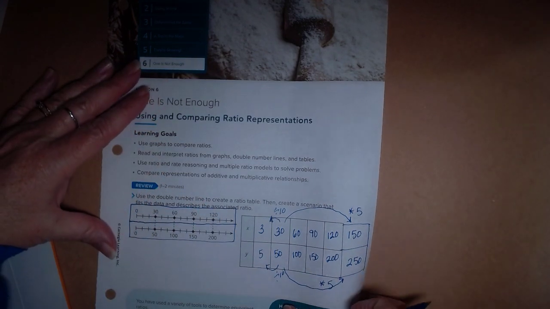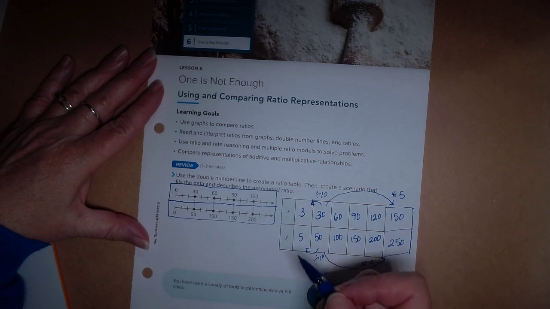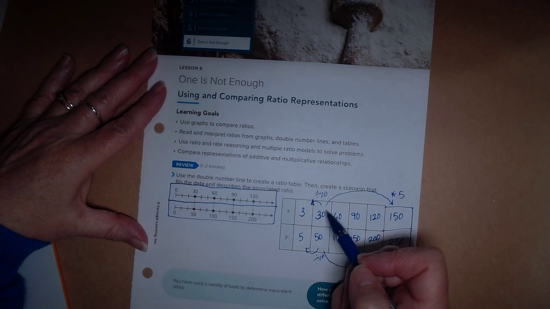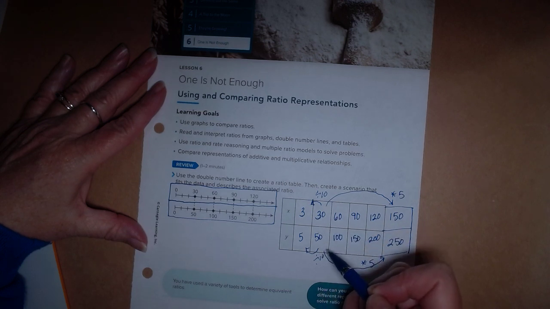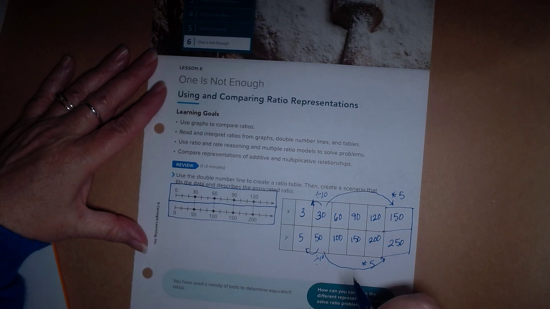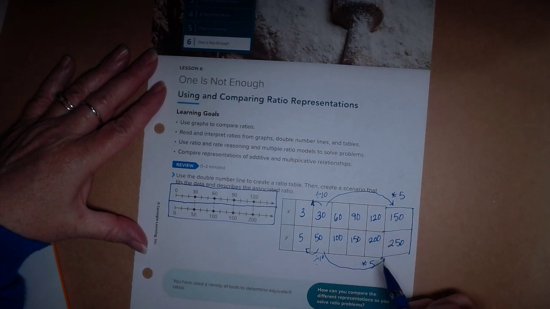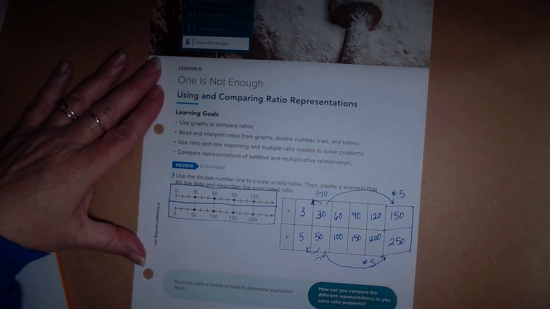Okay, so then it says to create a scenario. So something happens 3 times and I get 5 of something else, or something happens for 30 days and 50 of something happens. So pause the video here, please. Try to think of a scenario that you might be able to apply to this. If you come up with the same one I did and you legitimately paused it, then I'll be okay with you writing the same one. But I want you to be honest about it.